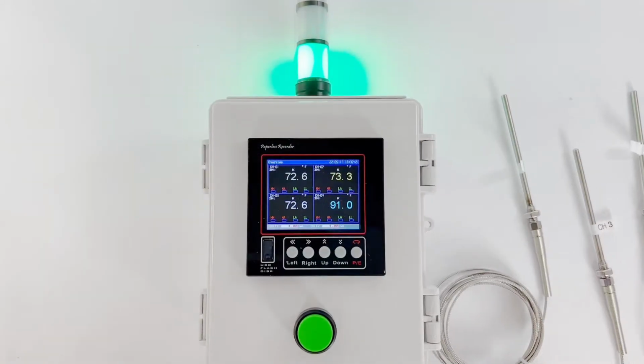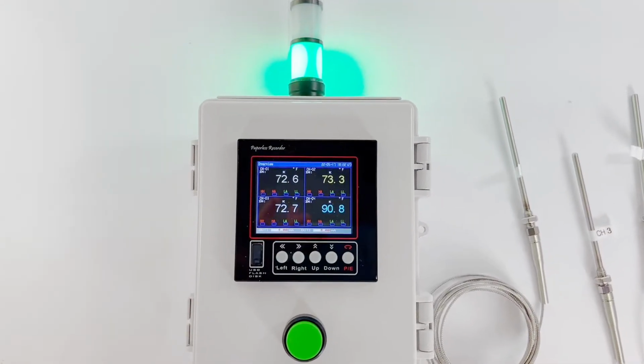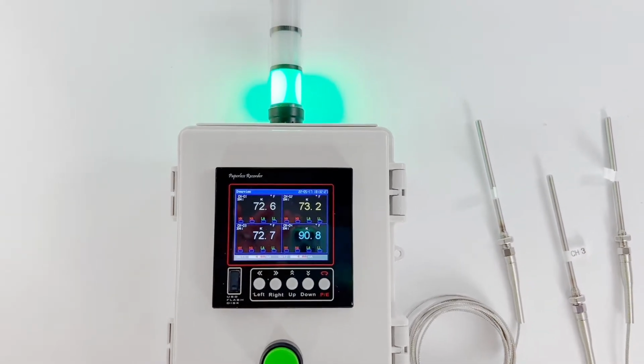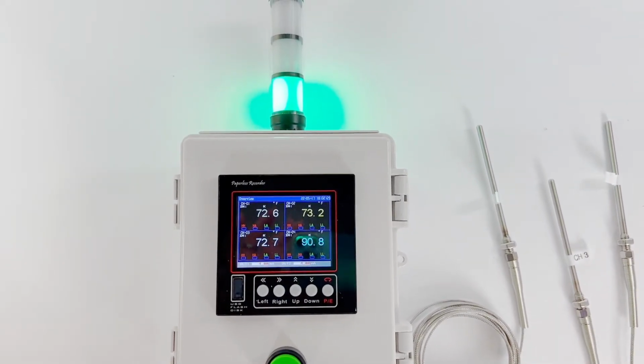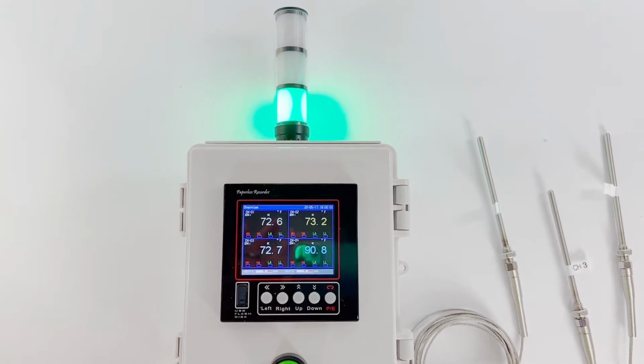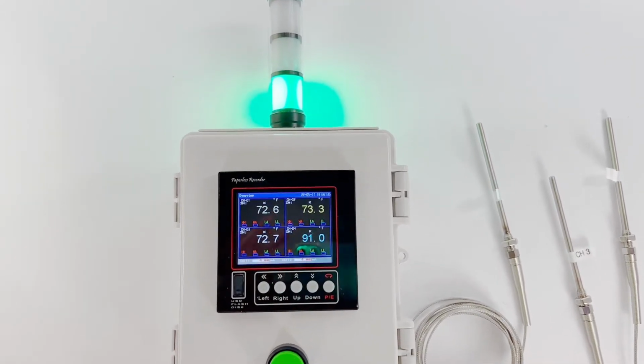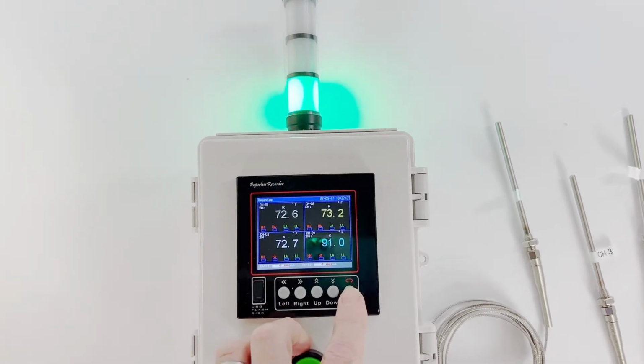range right now. The way I have the alarm set up, I have a range of 73 to 77. That's the green light range. Outside of that, the stack light will be yellow. And if it gets outside of 70 to 80, it'll go red. We'll get to that in a minute. Anyway, here's some more displays.